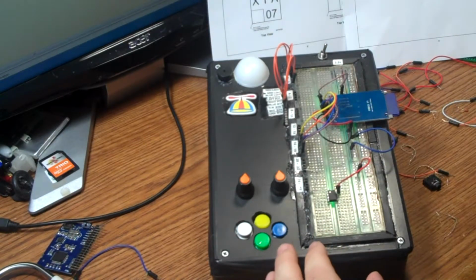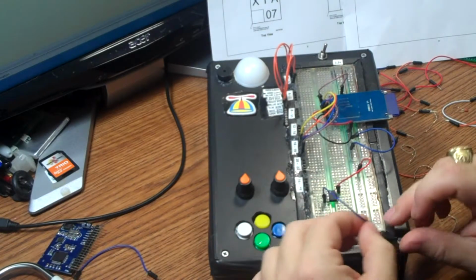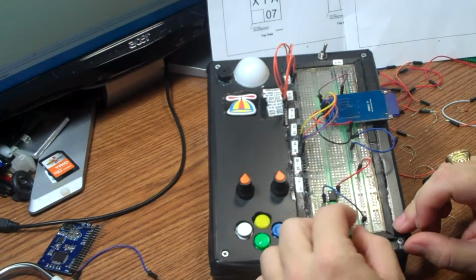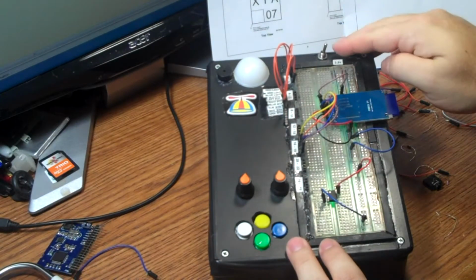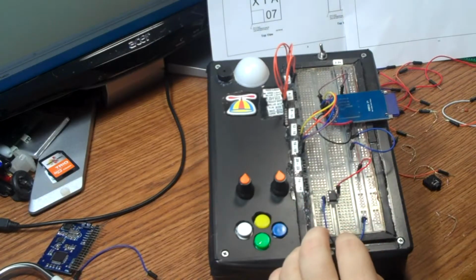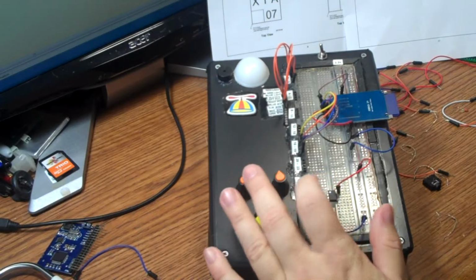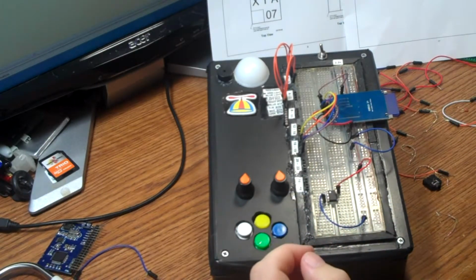And then the ground is this pin over here. Okay, take that resistor out, and it would help to turn the thing off. So we're just going to be dealing with this side of the op amp, because we're just going to do one channel.